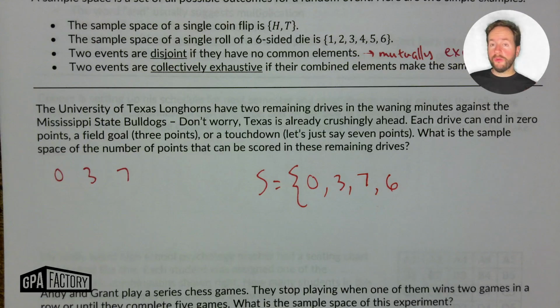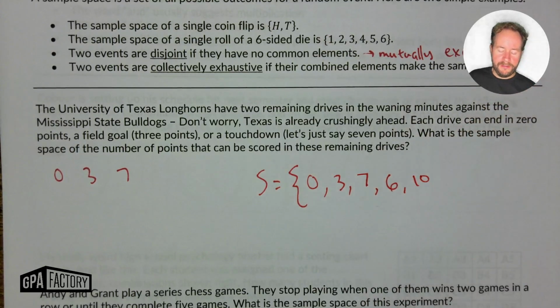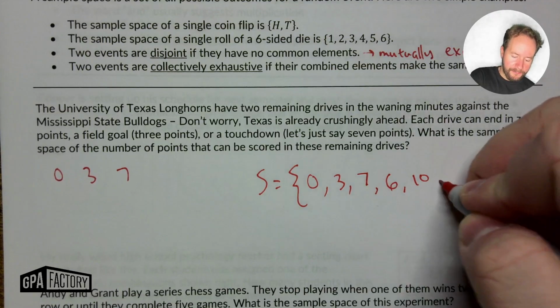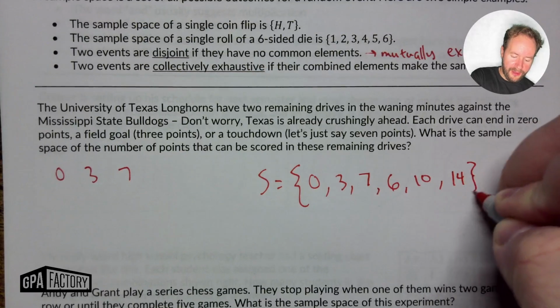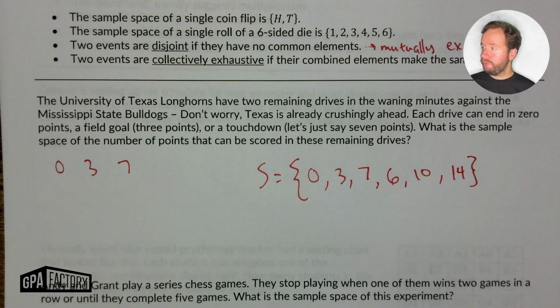I think you can get a field goal on the first drive and a touchdown on the second, or vice versa. Touchdown on the first, field goal on the second. That would make for 10 points because you got 7 plus 3. Or finally, 2 touchdowns. Obviously, the optimal outcome, 2 touchdowns makes for 14 points. And I think that enumerates all the possible cases that you would get with 2 possible drives. Yeah. Cool. I think that's everything.